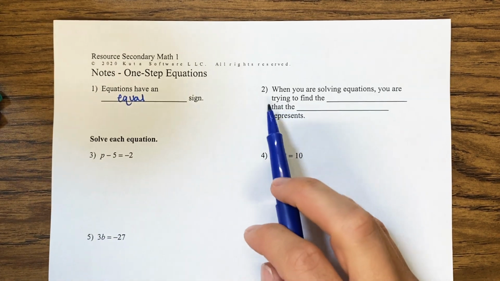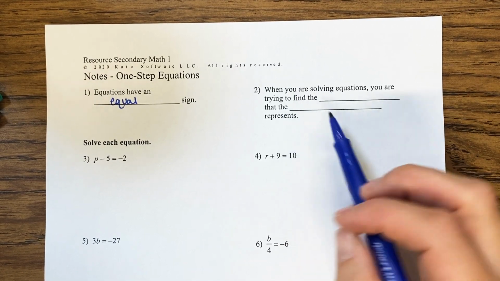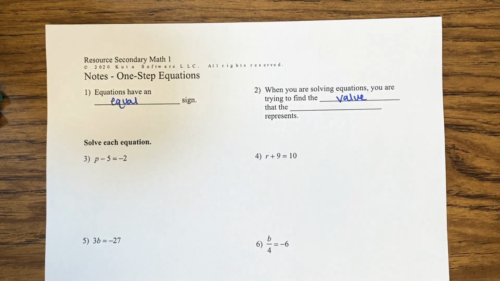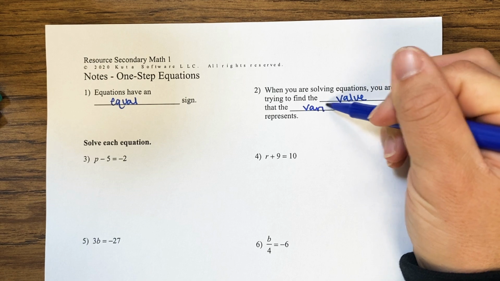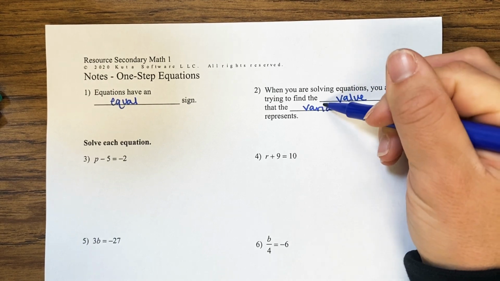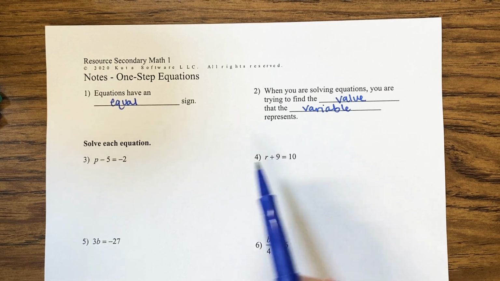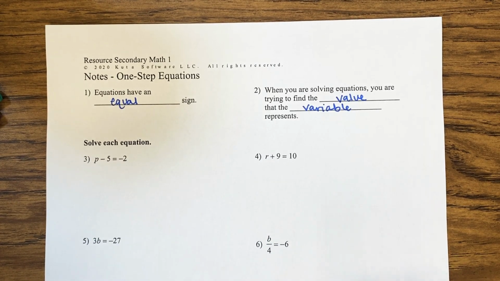So, number 2, when you are solving equations, you are trying to find the value that the variable represents. What that means is every one of these variables, this P, R, B, M, all the letters, they actually represent numbers.